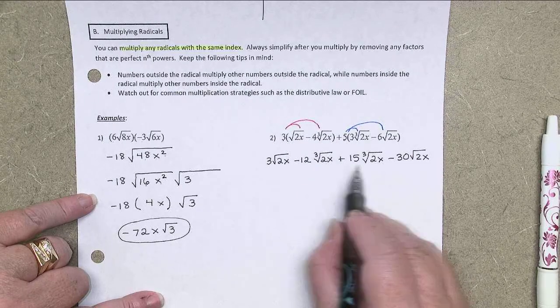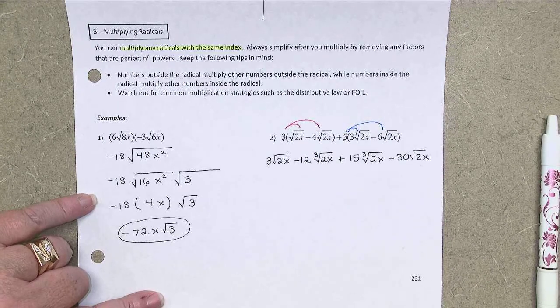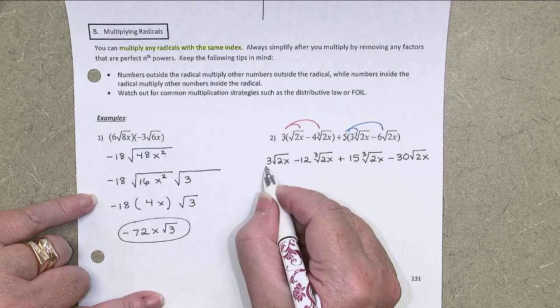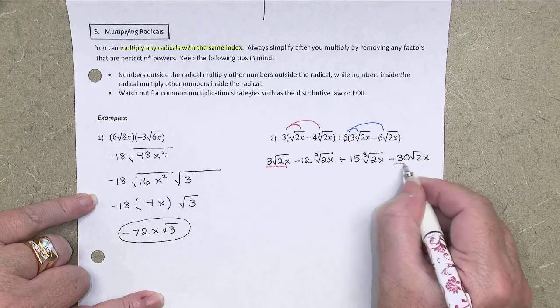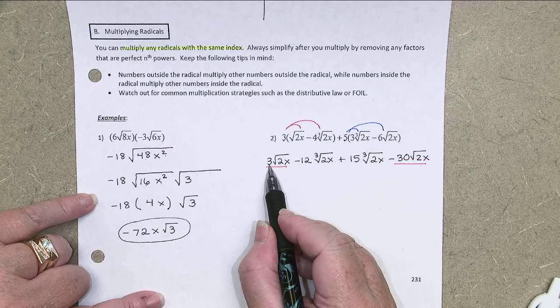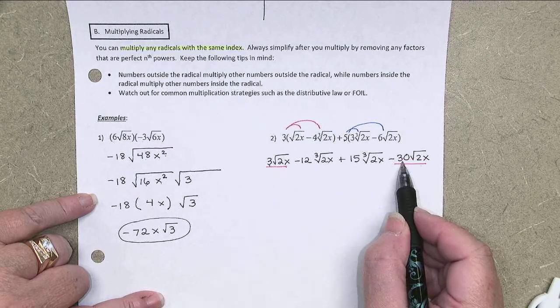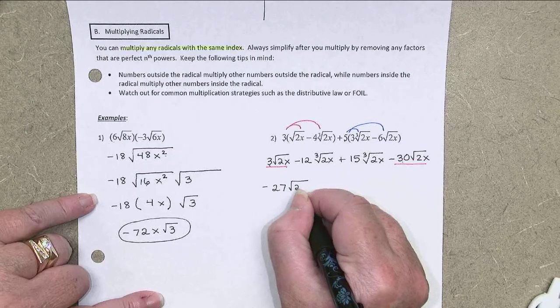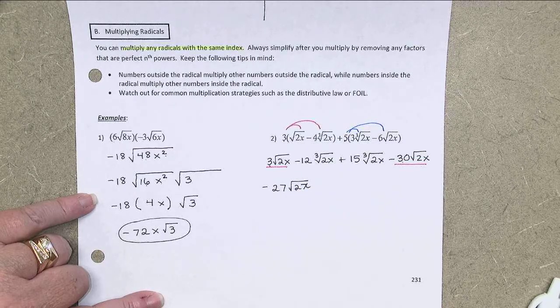None of these radicals can be broken down in any useful way, so I can't simplify them. All I can do is combine like radicals at this point. So I'm going to notice that like radicals would be the square roots, have the same index. So combine coefficients. 3 minus 30 would be negative 27, square root 2x.